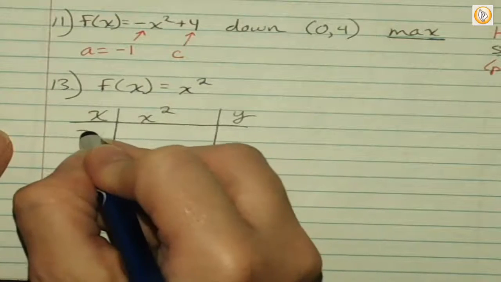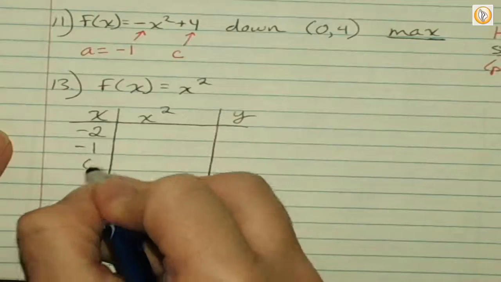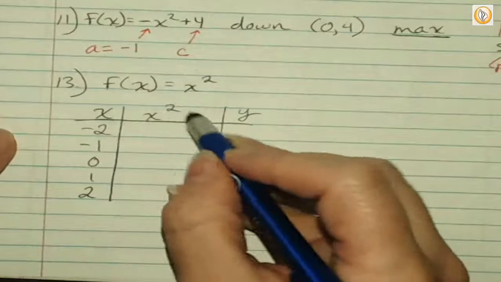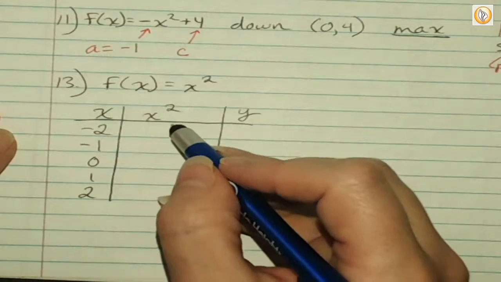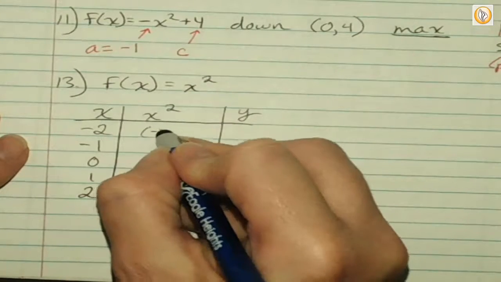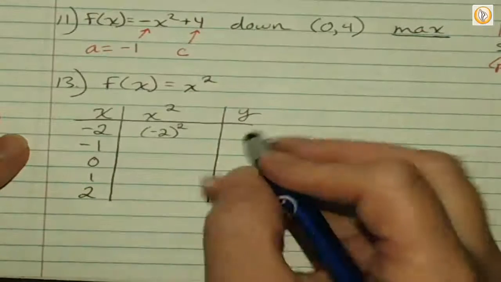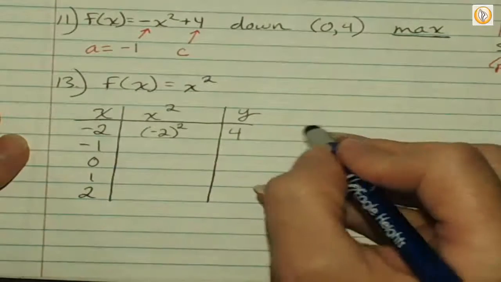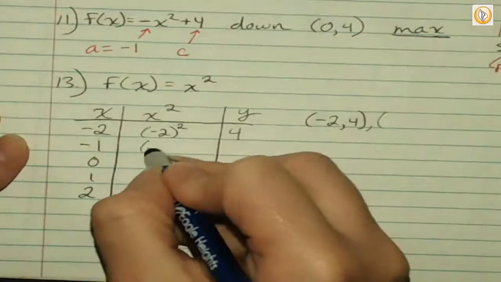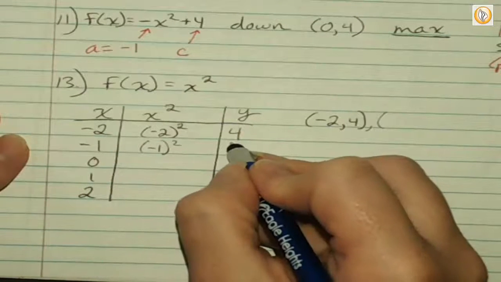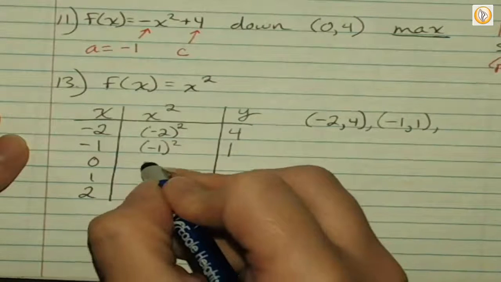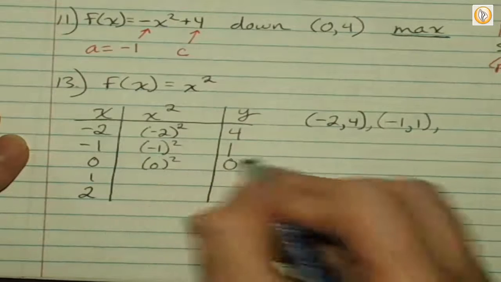I'm going to go with my normal: -2, -1, 0, 1, and 2. Now, that's if they fit. If you have anything here that's like a third or something, you're going to want to do multiples of 3 to make it easy on you. All right, so what is -2 squared? Everyone? 4. So my ordered pair so far is -2 and 4. What is -1 squared? No, 1. So then I have -1 and 1. What is 0 squared? 0.